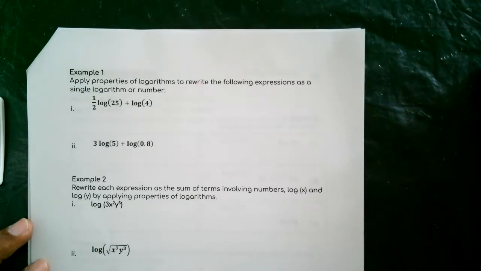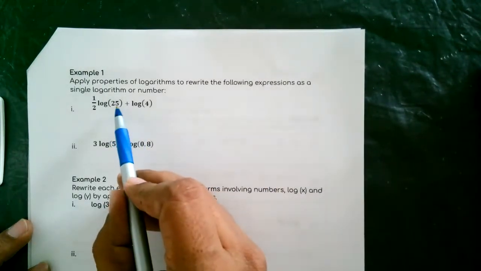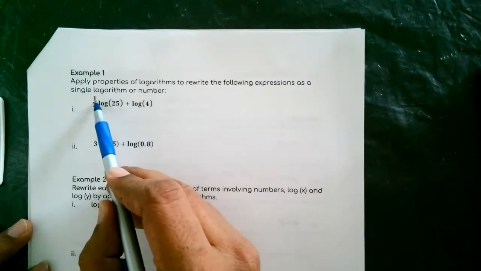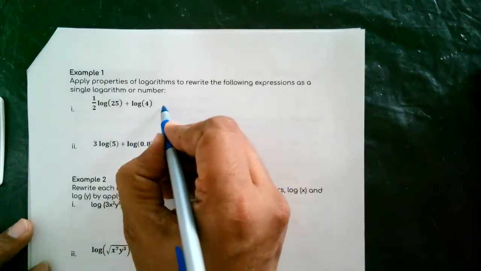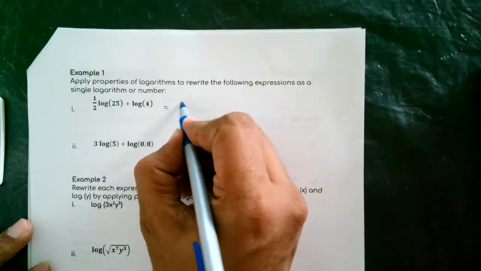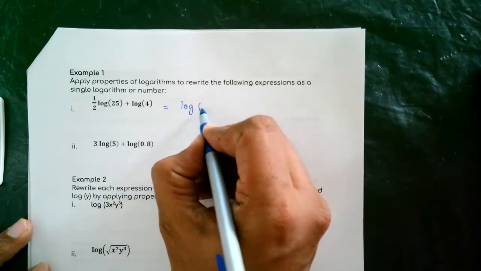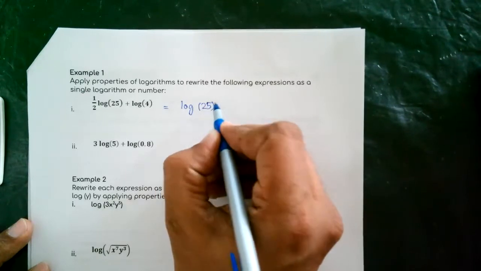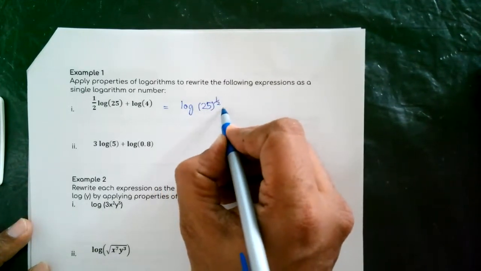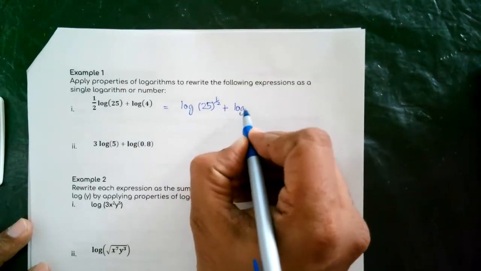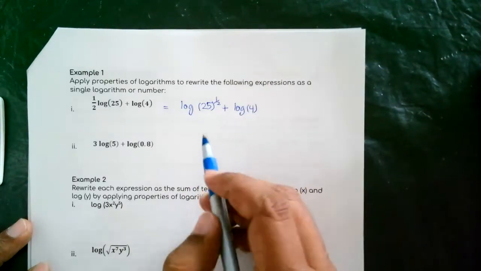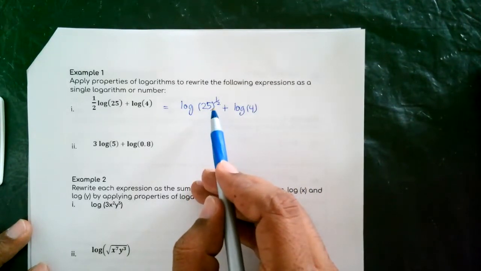Apply properties of logarithms to rewrite the following expressions as a single logarithm or number. The first part says 1 upon 2 log of 25 plus log of 4. We need to combine them. So first of all, this thing I can rewrite as log of 25 power 1 over 2, and then I can just write this as log of 4. Now, what is 25 square root?